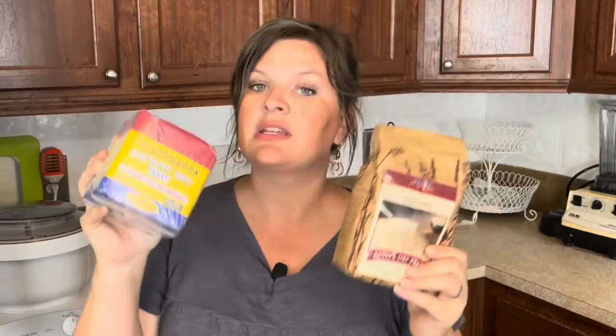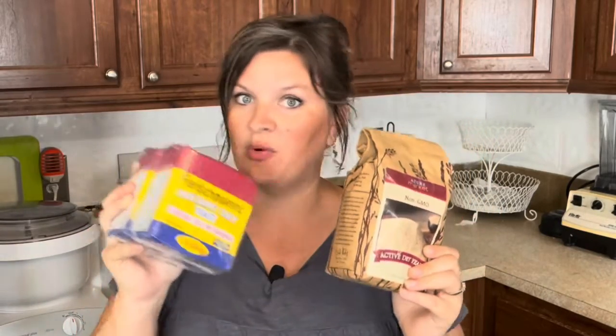future. It is more consistent, not as perishable as active dry yeast. Perfect for your 1 rise breads. Not so great for multiple rises, or if you need a slow rise, you don't want to use instant. And remember, they can be used 1-to-1 ratio if you want to substitute.